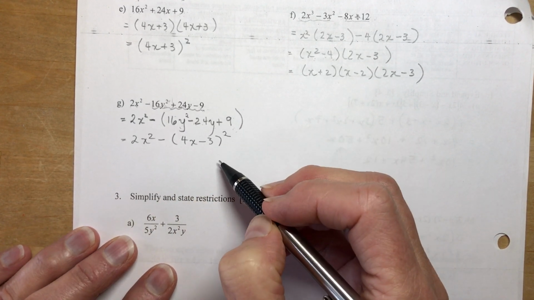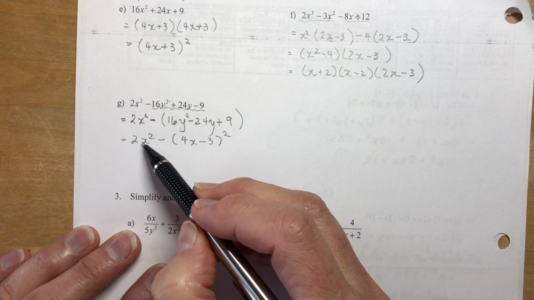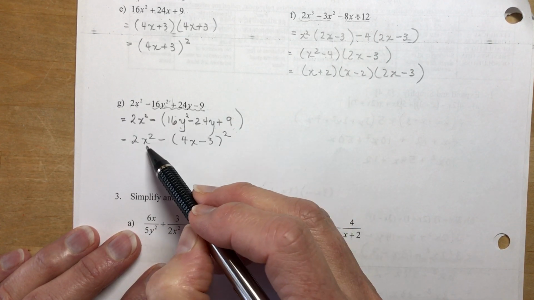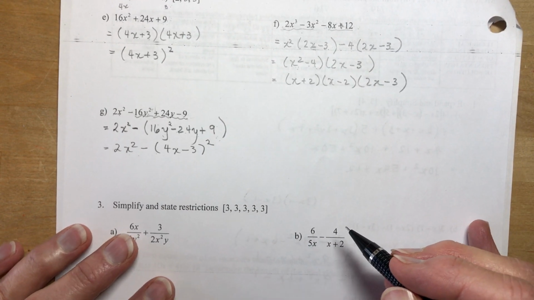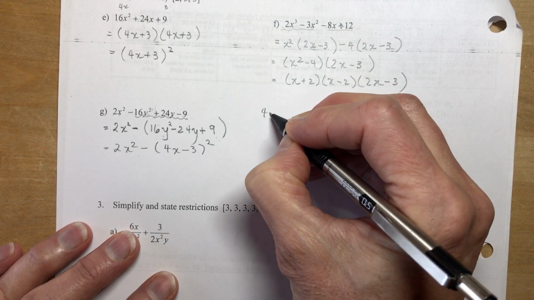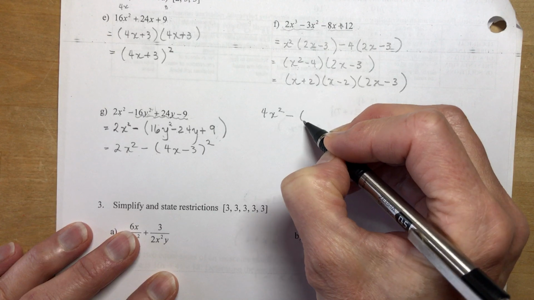Now, if I was a really clever teacher, I would have made this 4x squared, and then you would have a difference of squares, right? Let's say it was, just because your teacher might give you one that looks like that. So let's say this started as 4x squared, and after I factored it, I had this.